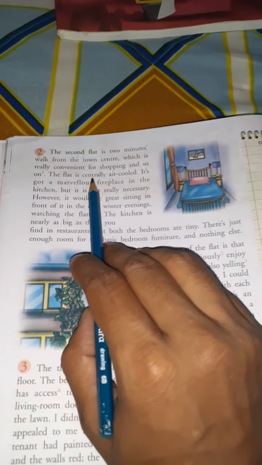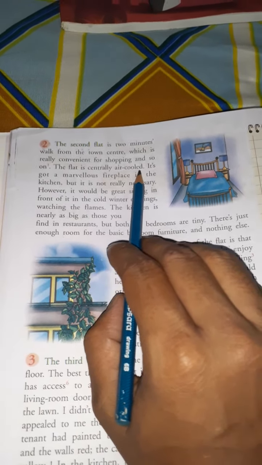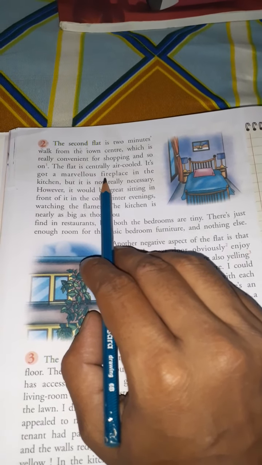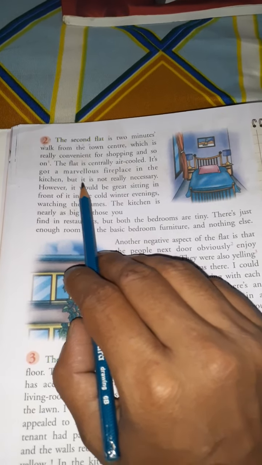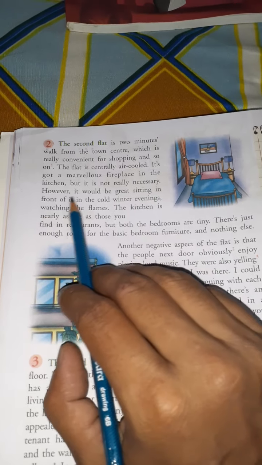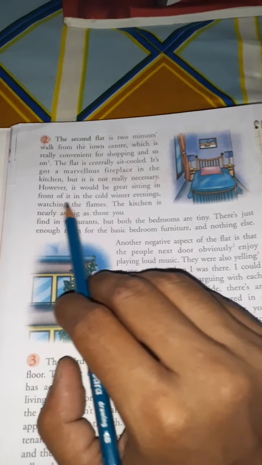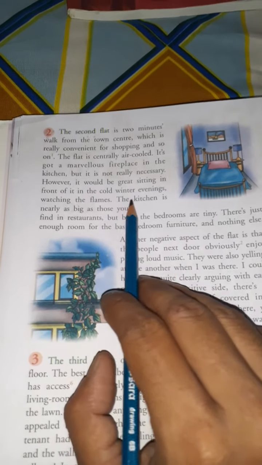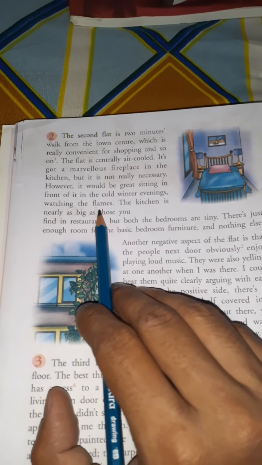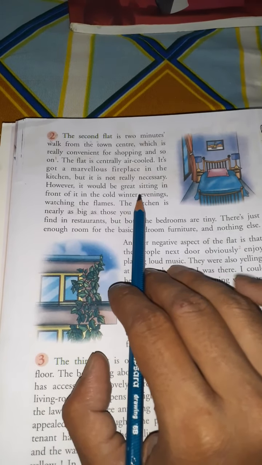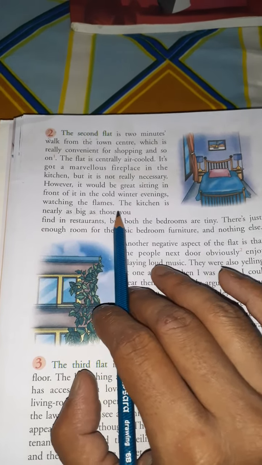The flat is centrally air cooled. It's got a marvelous fireplace in the kitchen, but it is not really necessary. However, it would be great sitting in front of it in the cold winter evenings watching the flames. So it is a very good place to sit in the winter time watching the flames.